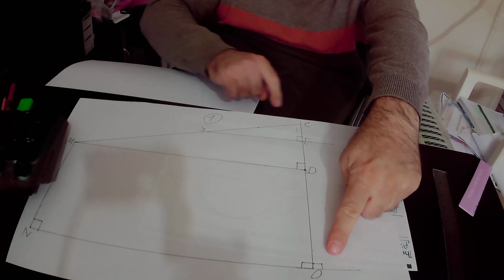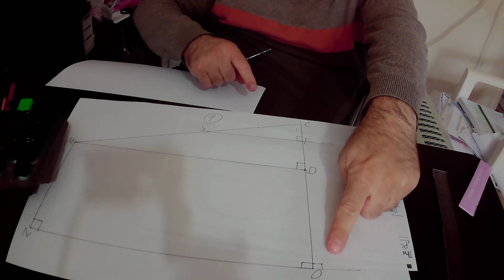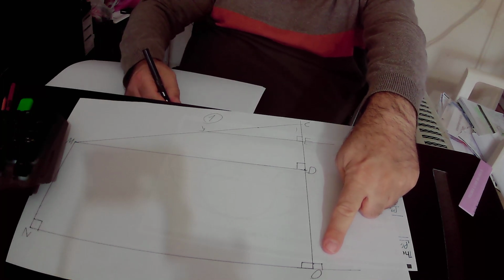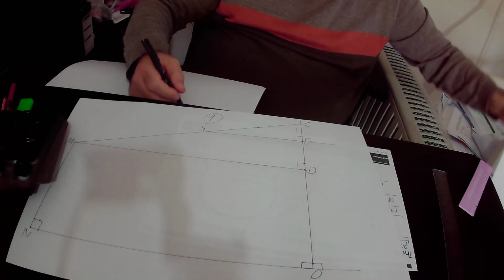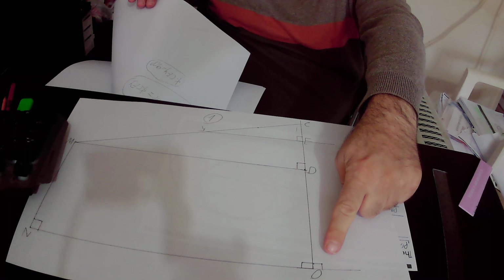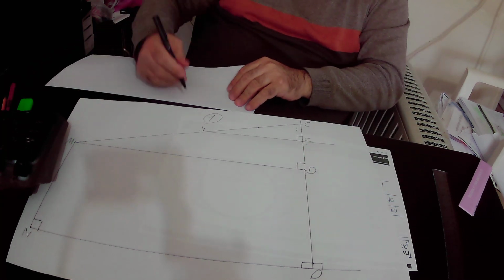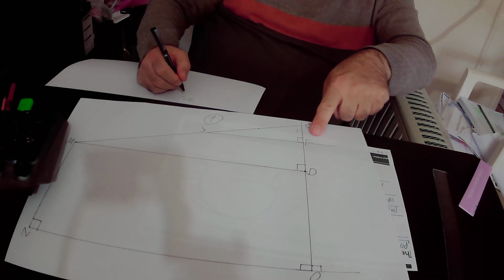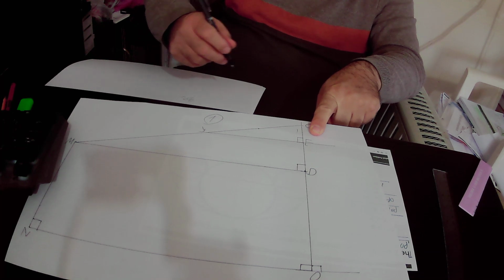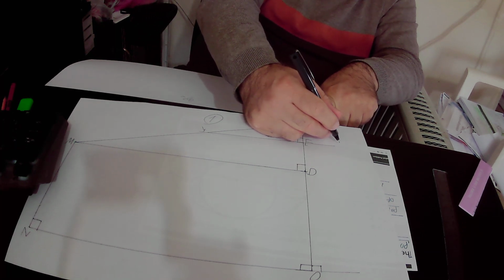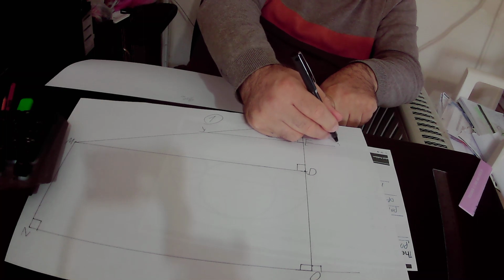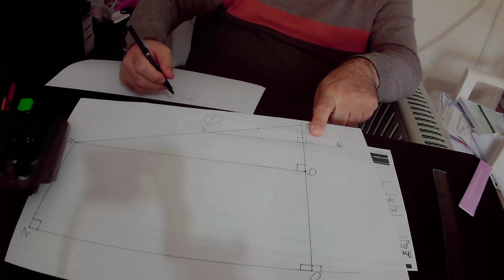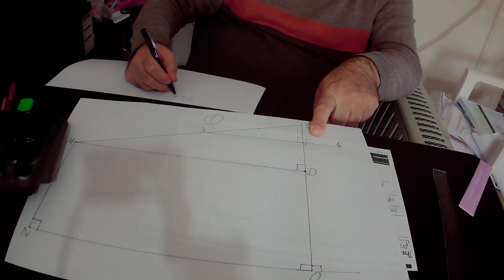That is to say, this angle that is a right angle, it equals 90 degrees, will be equal to this angle, we will define this point as point B, angle CEB.